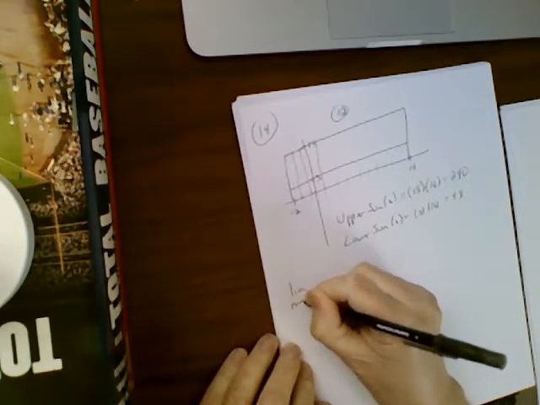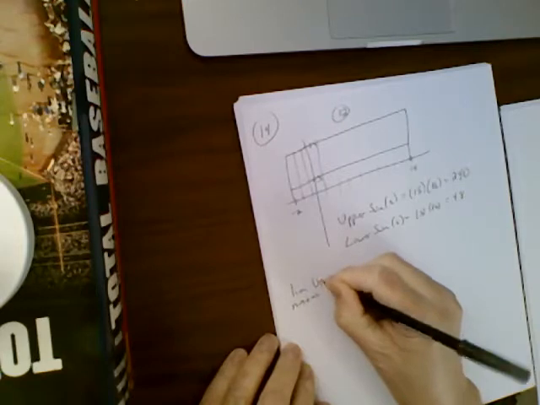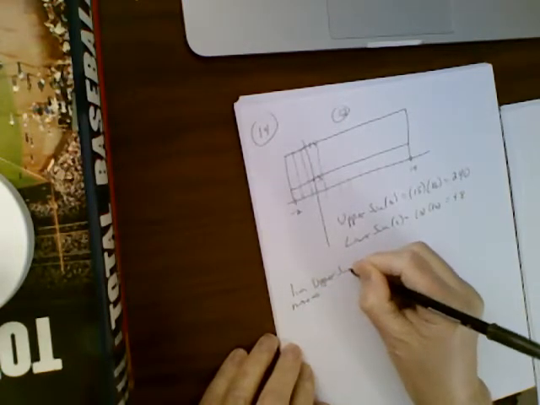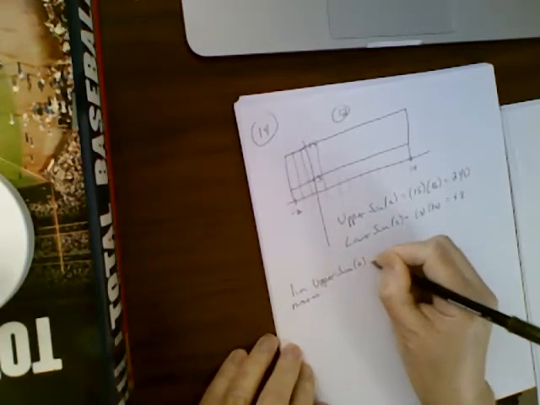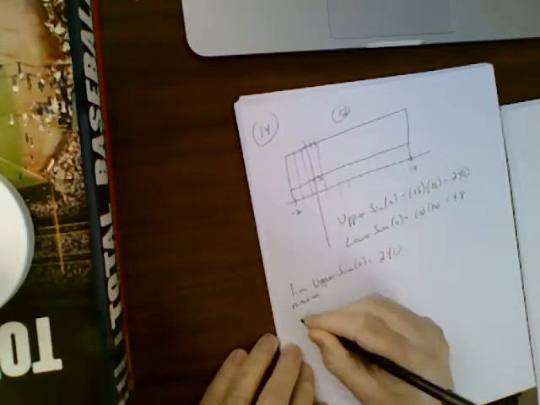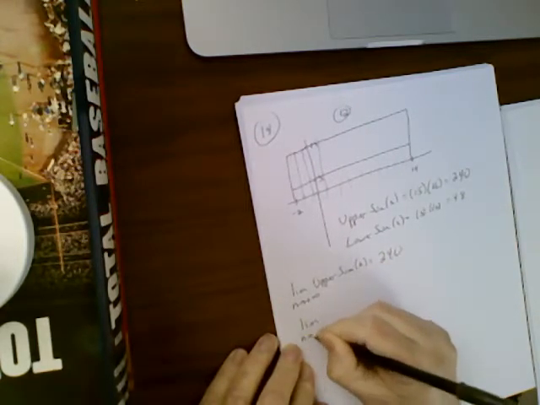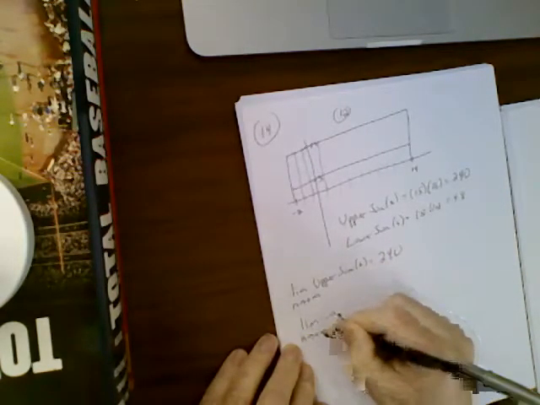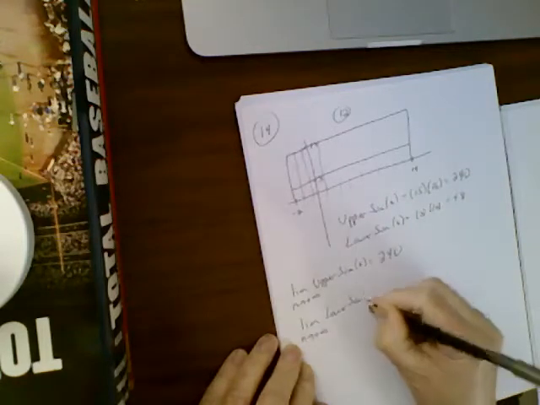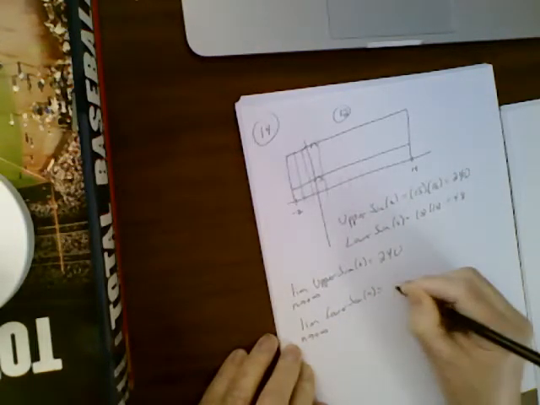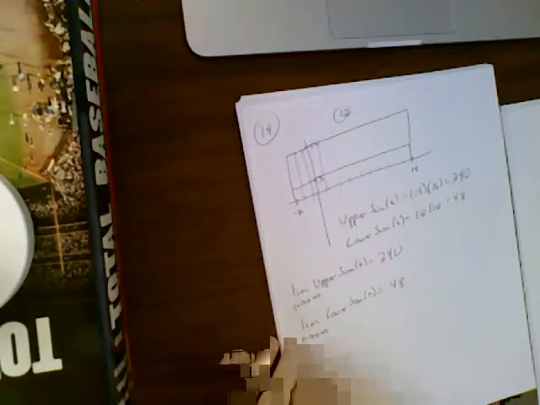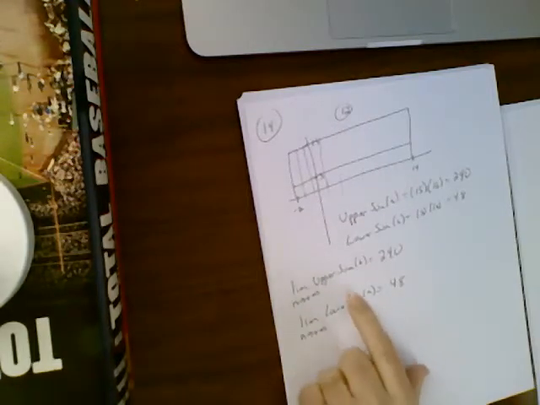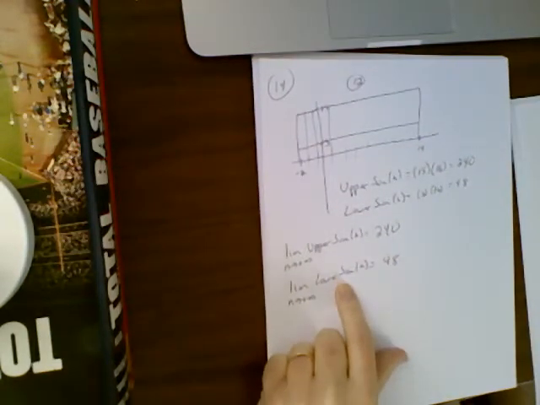So if you take the limit as n goes to plus infinity of the upper sums, you get 240. If you take the limit as n goes to plus infinity of the lower sums, that's equal to 48.